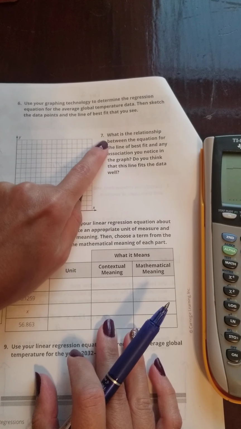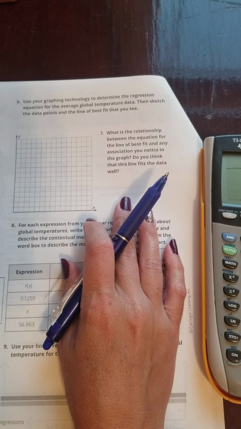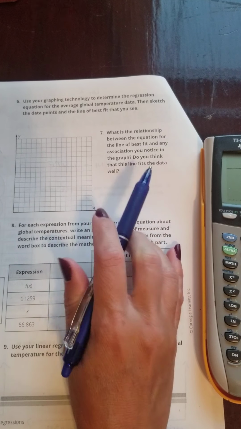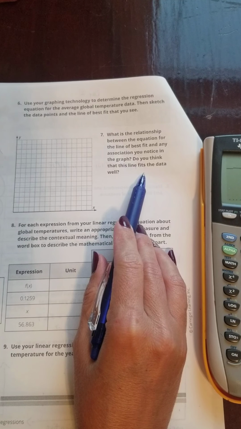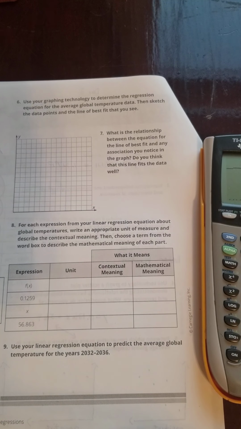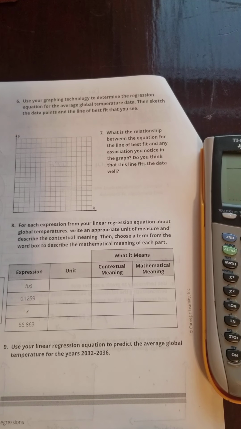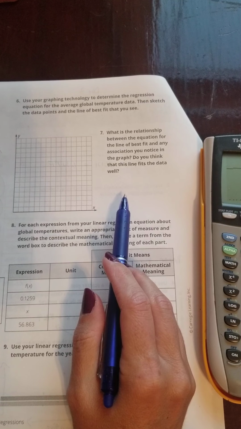Number 7, what is the relationship between the equation of the line of best fit and the association you noticed with the graph? Do you think the line fits the data well? Yes, I do think that data fits well. We know that it does because our correlation coefficient was a 0.96, and that's a strong correlation. And those graph points were very close together.